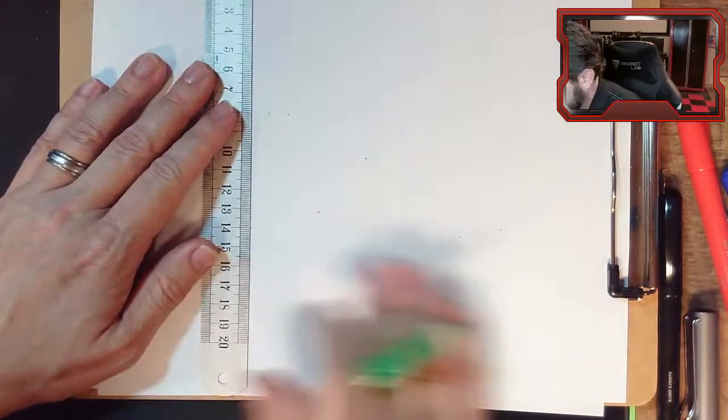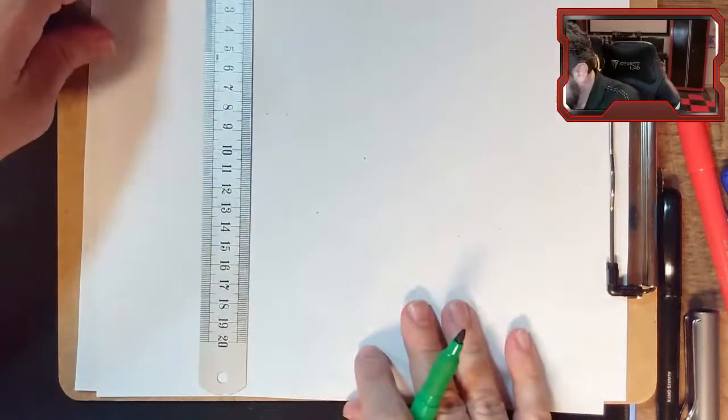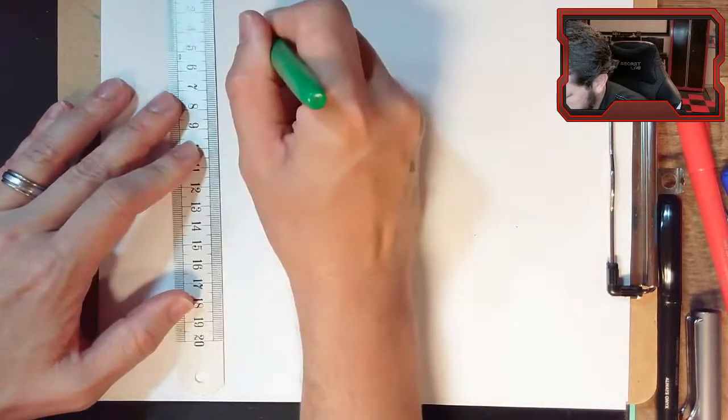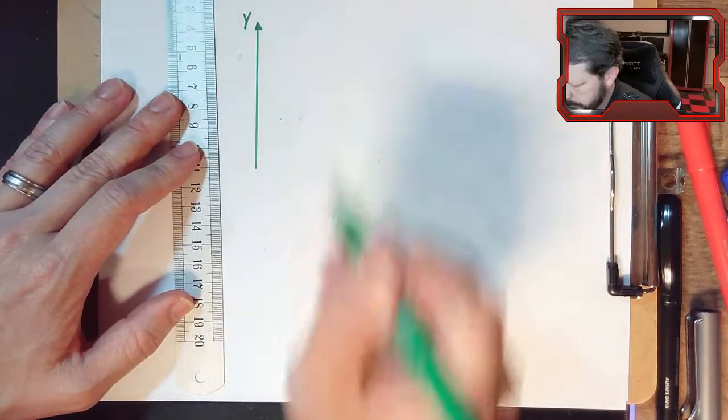Here's the shape that we're going to deal with. First, we need a coordinate system for it. So I've lost my ruler. There it is. We'll try and make this one neat. Let's straighten up my paper, though. There we go. There's our y-axis.